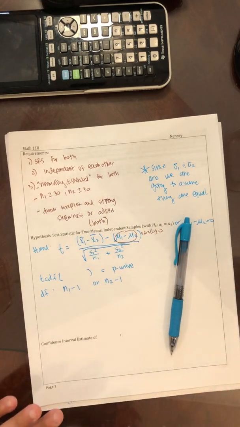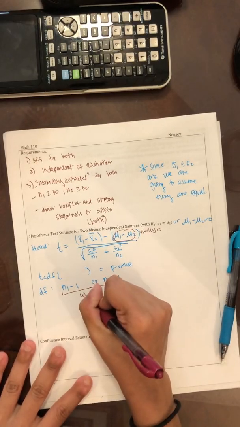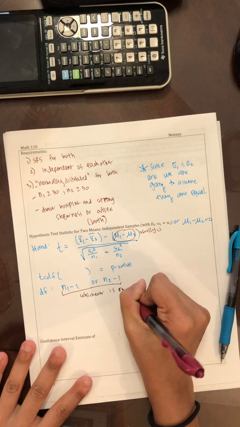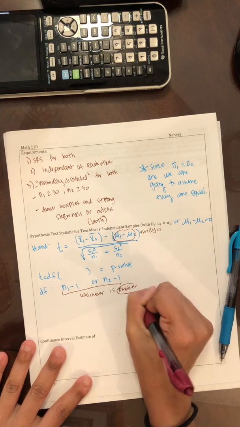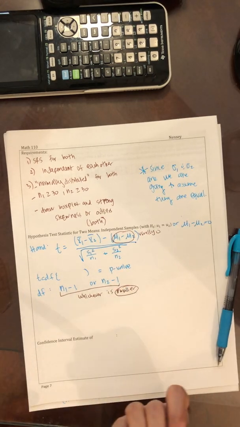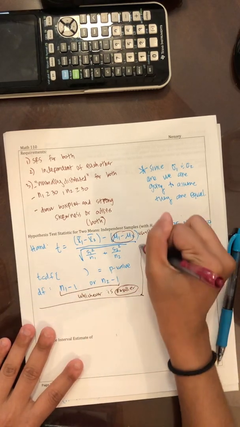Remember, you take away 1 when you're doing your degrees of freedom. I'm going to make a little note: whichever is smaller is the one you use. You don't do both of them, you just say which one's smaller. So if I have a sample size of 7 and a sample size of 5, I'm going to use 5 and do 5 minus 1, which is 4. If this is by hand, what do you use by calculator?